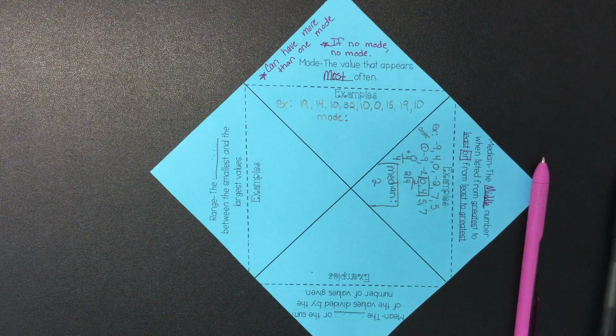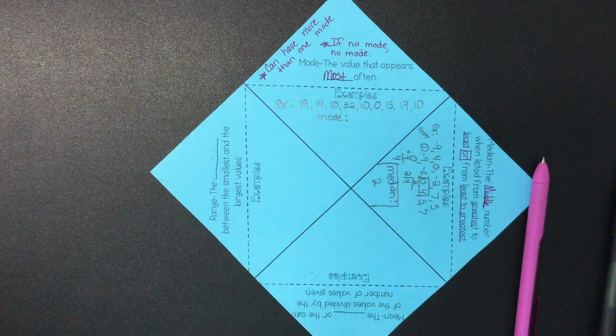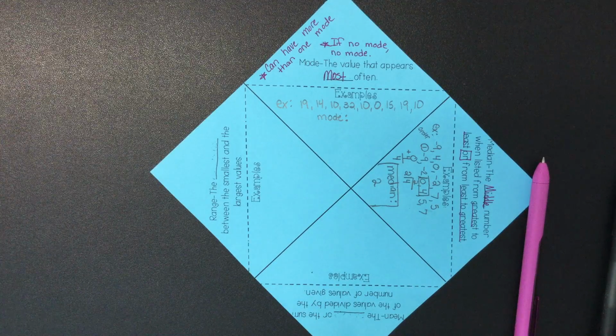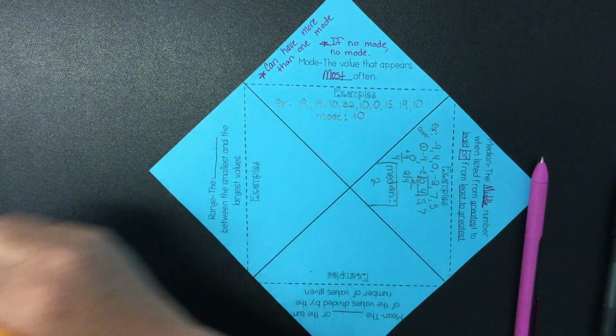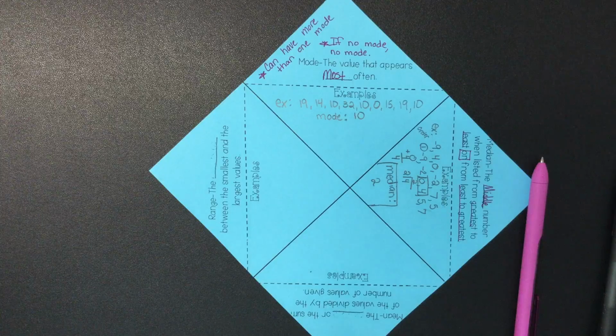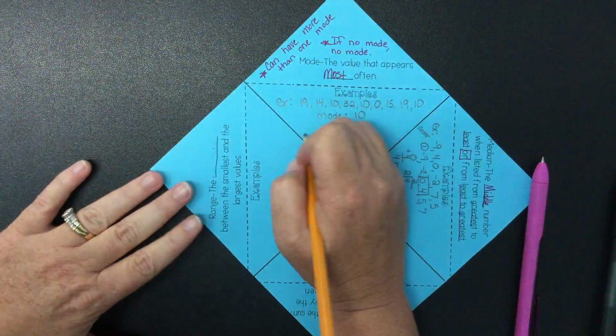Because 19 only appears twice, 10 appears 3 times. Very good. Because, yes, 19 and 10 appear more than one time, but we're trying to find the one that appears the most often. And 10 appears the most often in this set of data because it appears 3 times versus only 2 times. Does everybody see that? Yeah. All right, let's look at one more example.